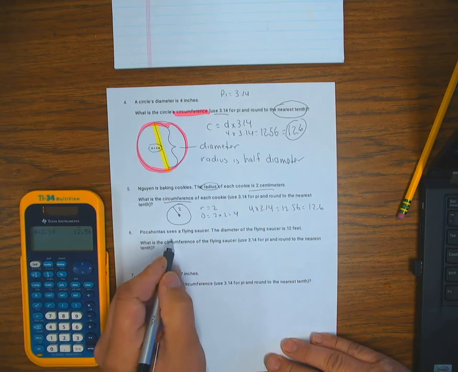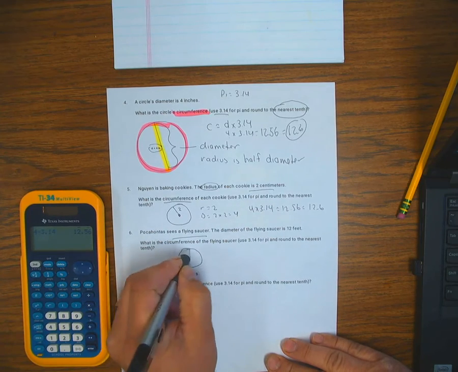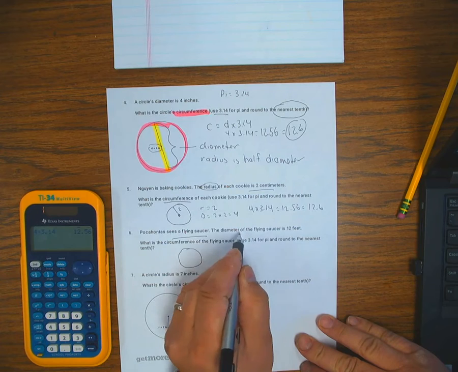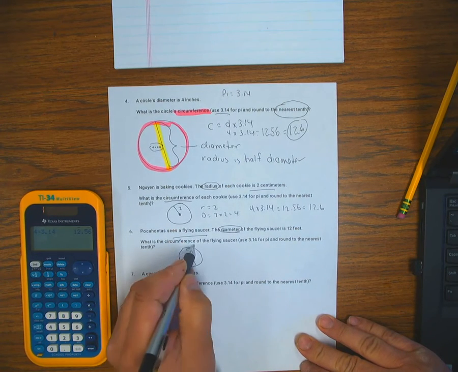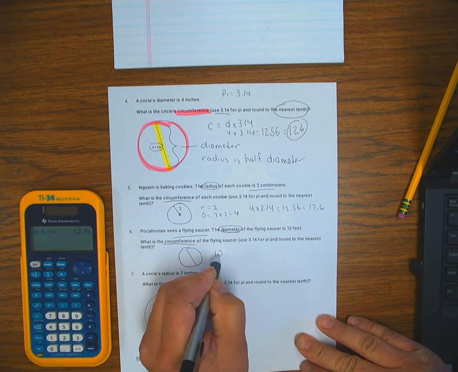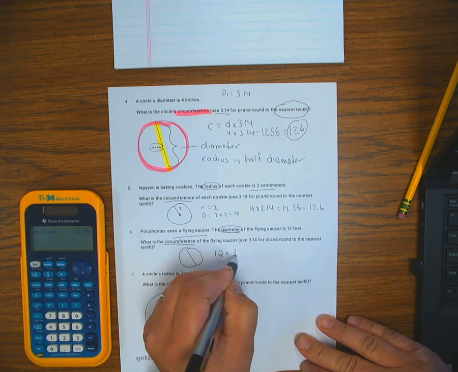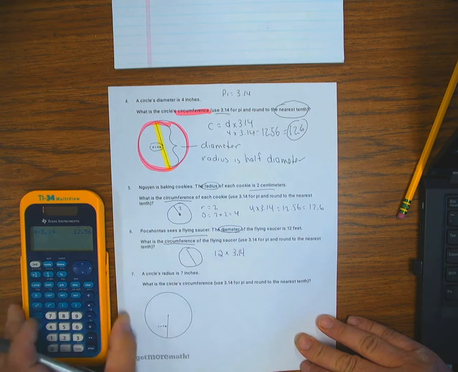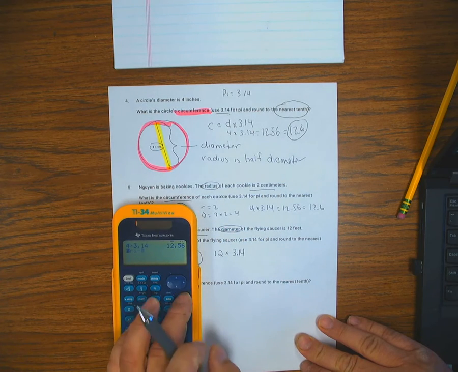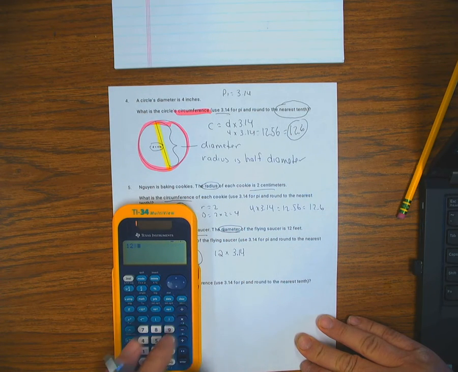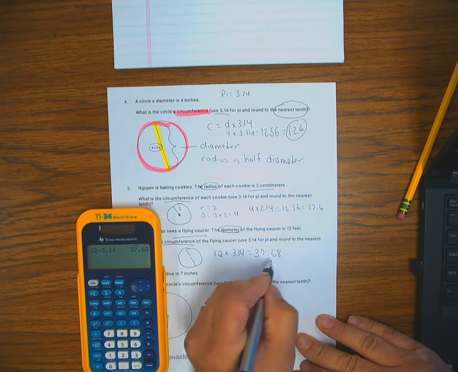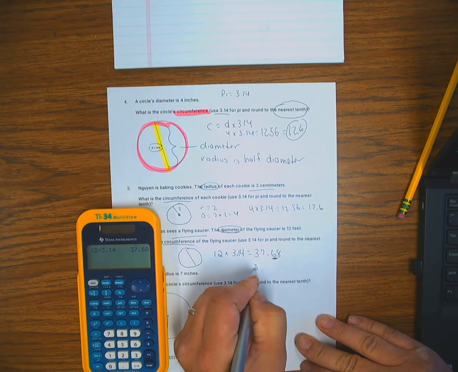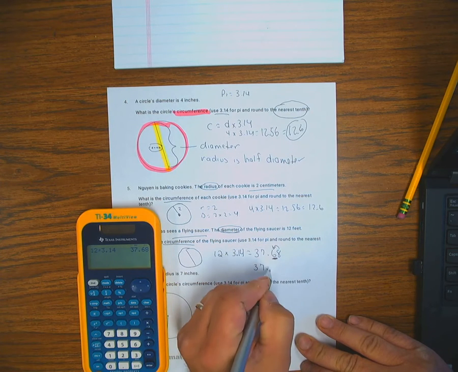Okay? Pocahontas sees a flying saucer. So the flying saucer is round. The diameter is 12 feet. So the whole way across is 12 feet. They want to know the circumference. So I'm going to take my diameter times pi, 3.14. I'm going to take my calculator, 12 times 3.14. That equals 37.68. We need to round to the nearest tenth, so it would become 37.7.